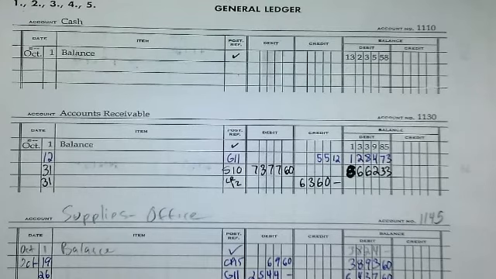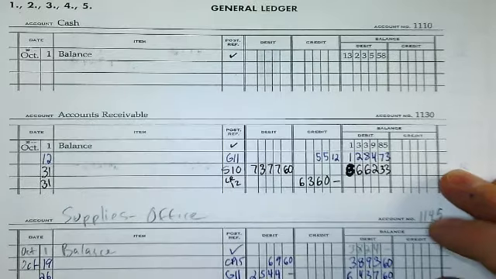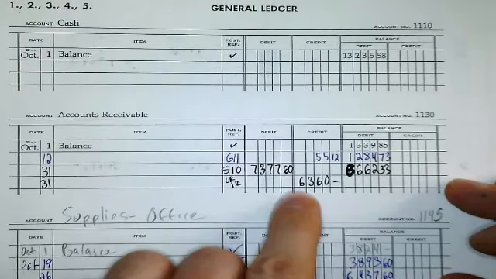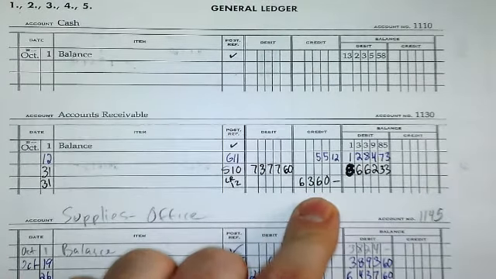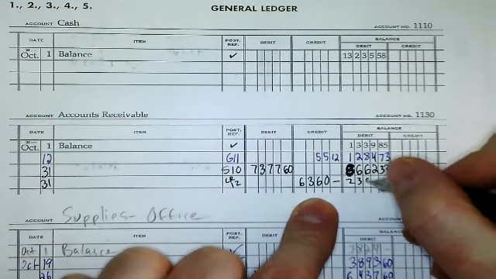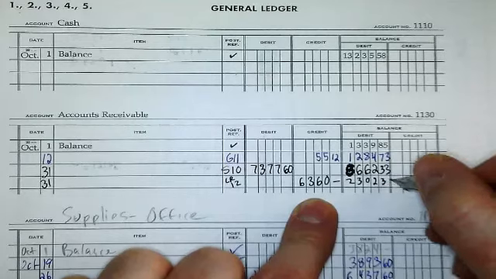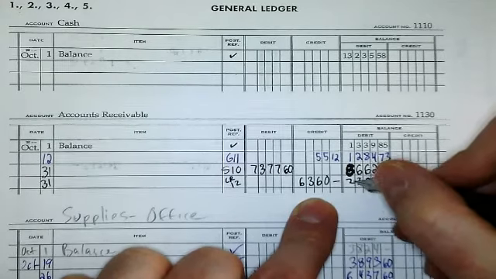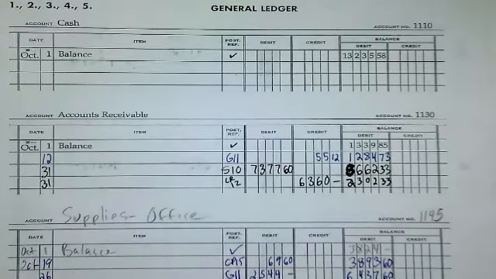So I'm going to take my debit balance and subtract the amount of cash from the cash receipt journal, since we received cash on account. So the 866,233 minus 6360 is 2302.33. I did that right in my head. I'm super smart.